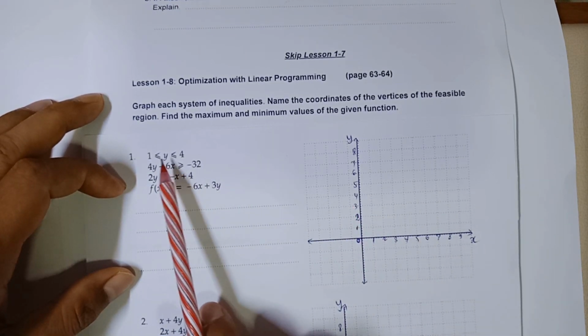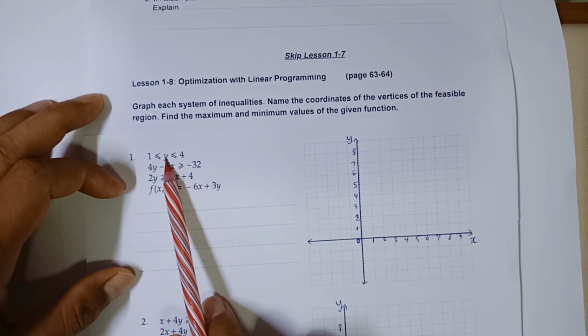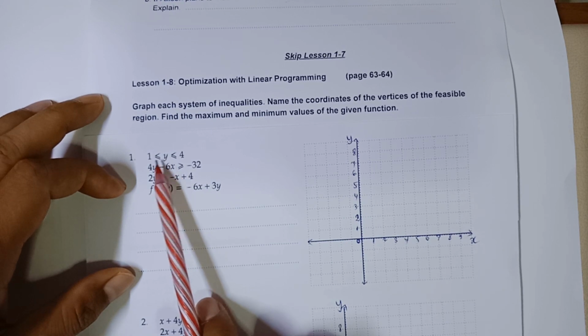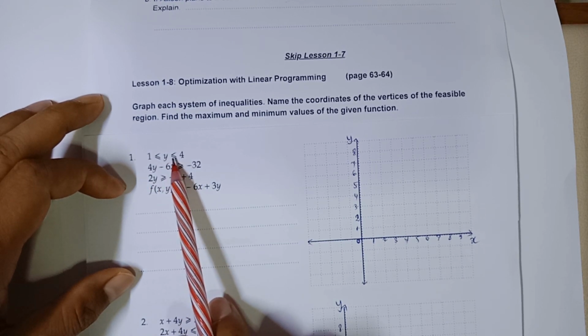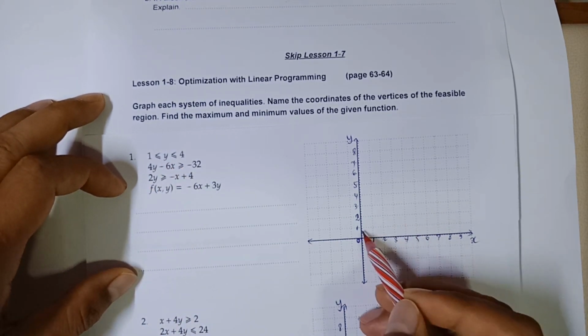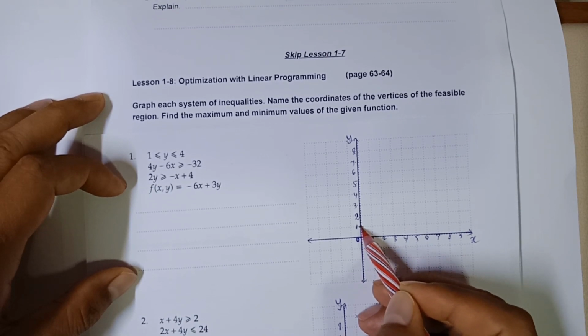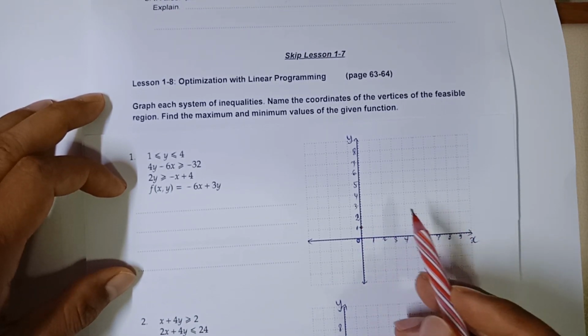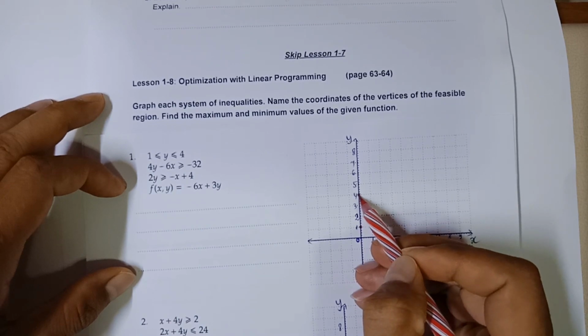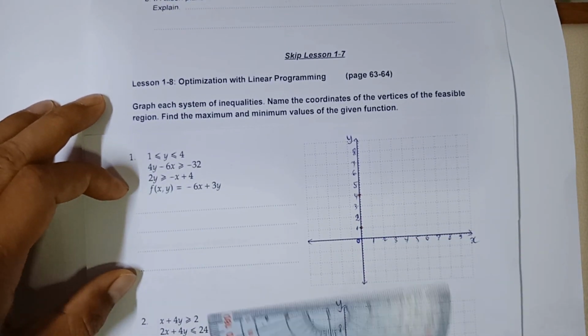Okay, let's graph this one first. Y greater than or equal to 1 and y smaller than or equal to 4. Okay, we have 1 on this line right here, and the 4 is right here. Let me draw this line.